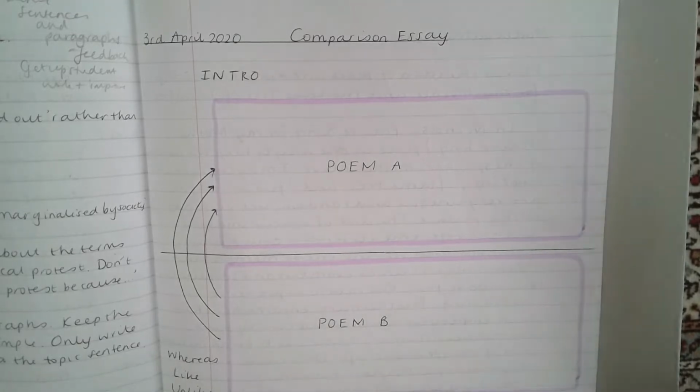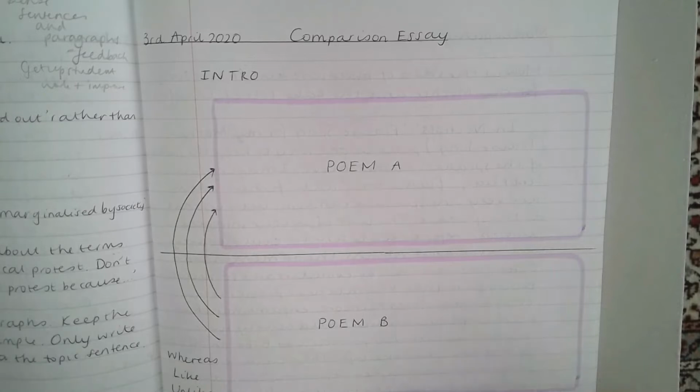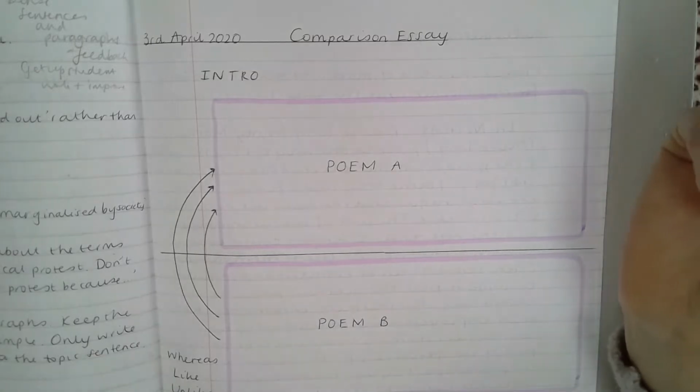Now the main advice I would give you is to keep it simple, because you've got a lot that's going on from each poem. There are many interpretations that can be made, many different themes that you can draw out. But the main thing that I ask you to do is just to make sure you're answering the question. Make sure that you're always linking to whatever that key word is in the question.